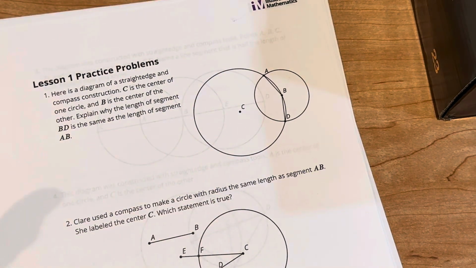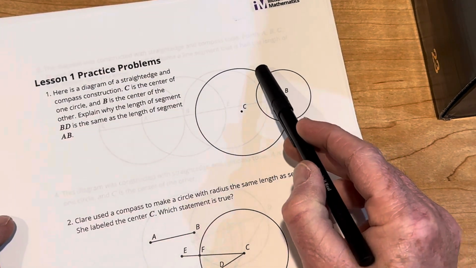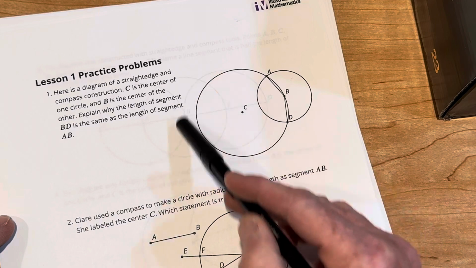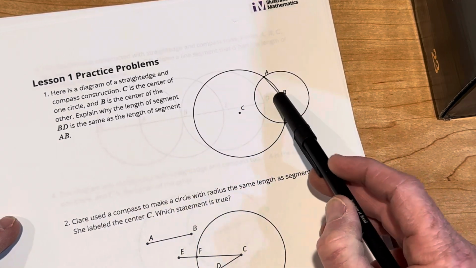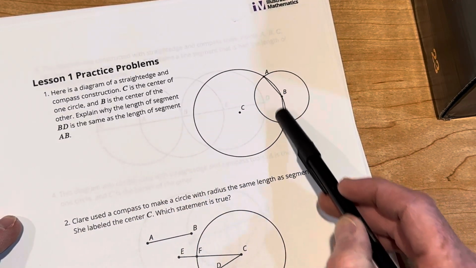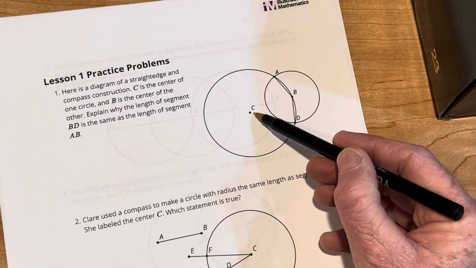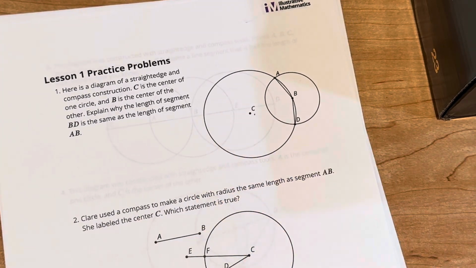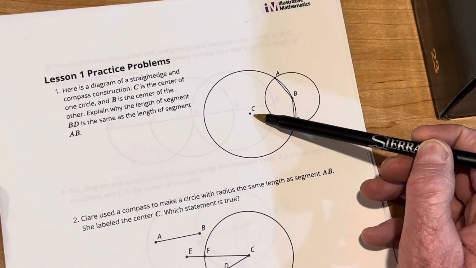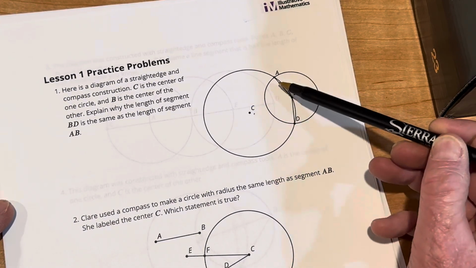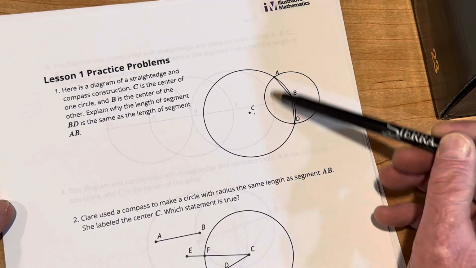Straight edge and compass construction means that these circles were created using a compass. And these lines are straight lines because you used a straight edge. That's what that means. C is the center. So C is the center of one circle, and B is the center of the other. Okay, so the big circle, center C, little circle, center B.